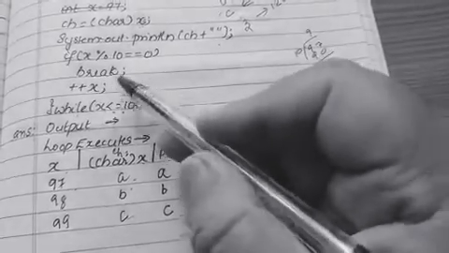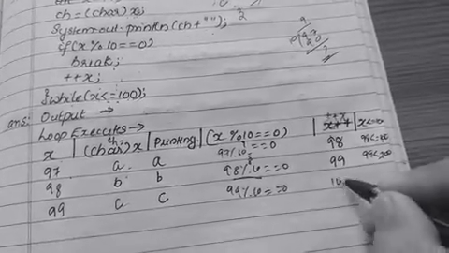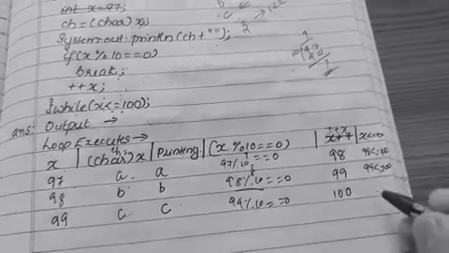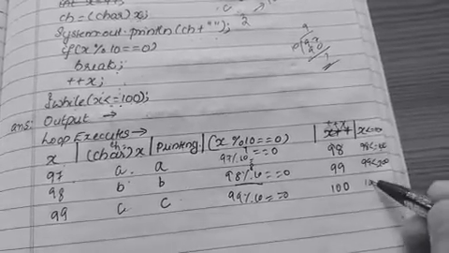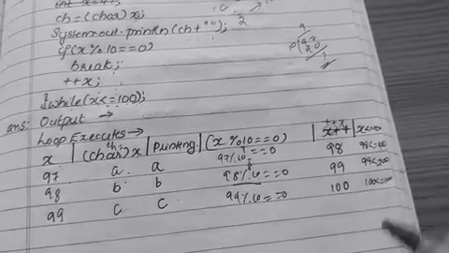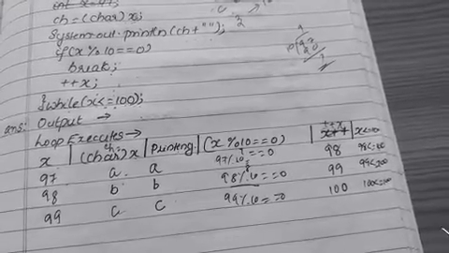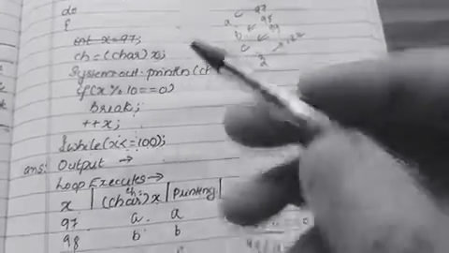Since the condition is false, we don't execute break. Then we will come to the next line, that is, we will increment the value of x by 1. So it becomes 100. So we will check the condition, that is while x less than or equal to 100, that is 100 less than or equal to 100. Is the condition true? Yes. 100 is equal to 100. So we will again go to the for loop.